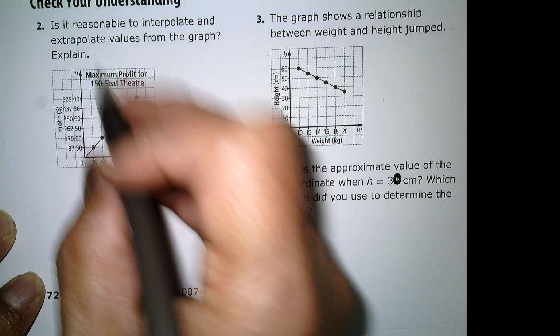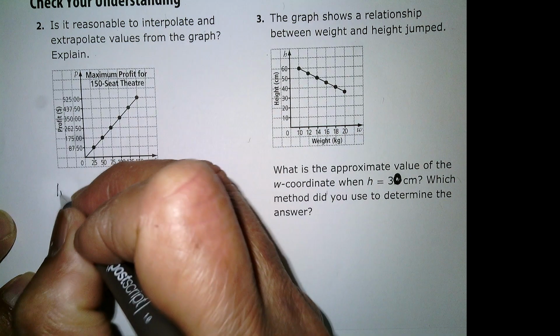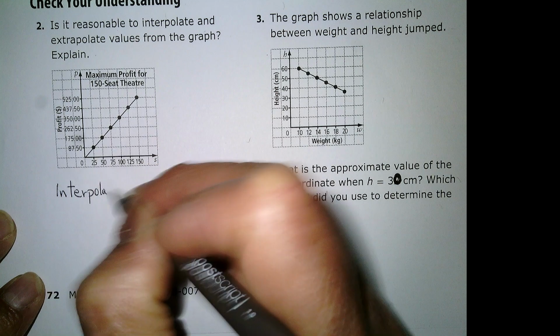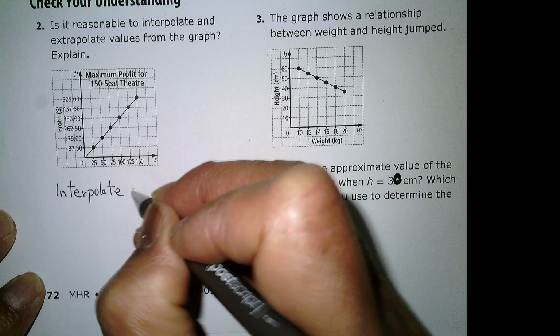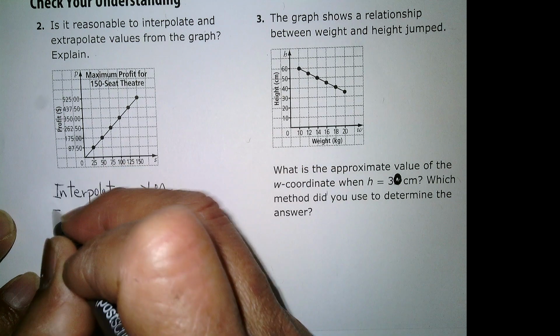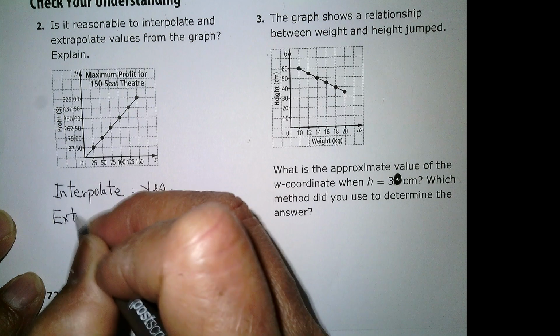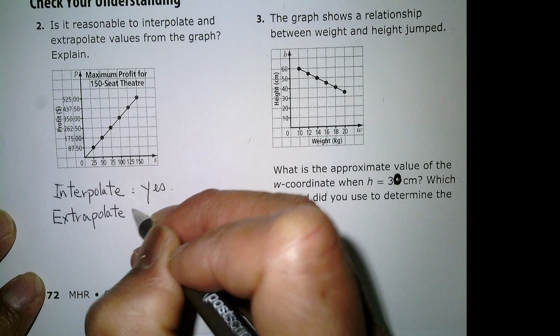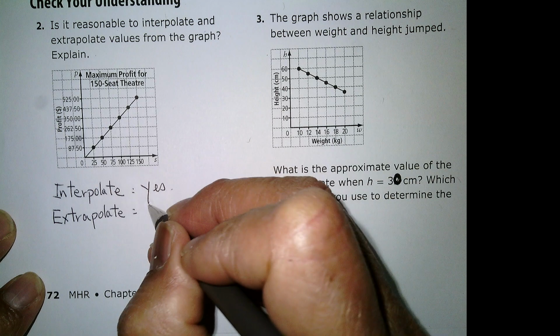So yes to interpolate. As for extrapolate, the answer would be no.